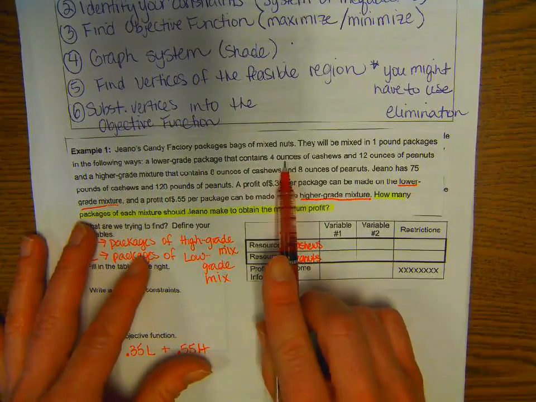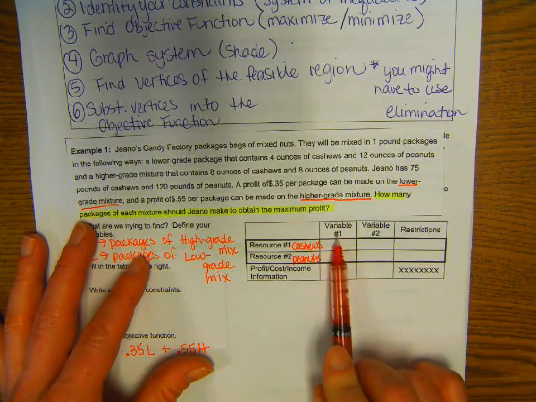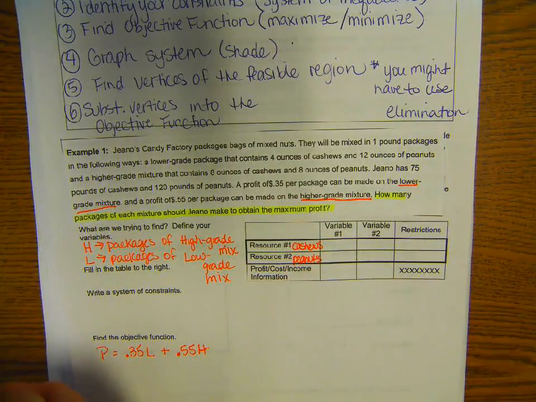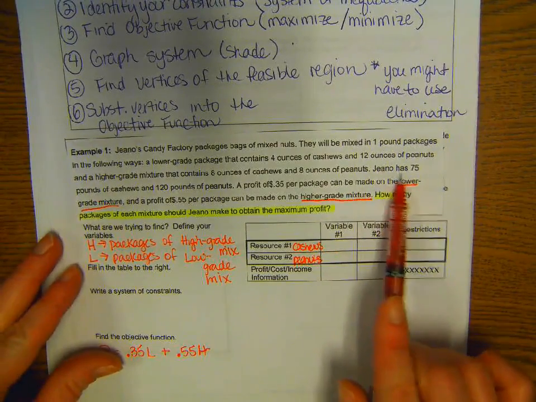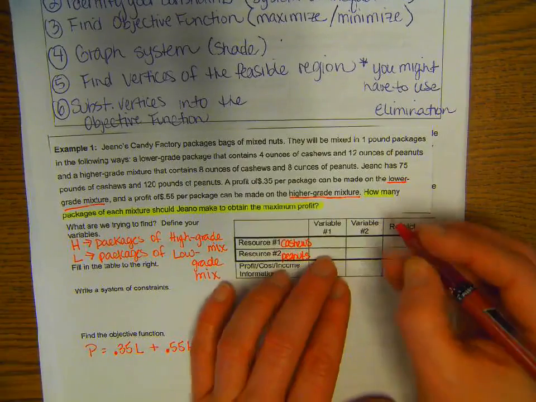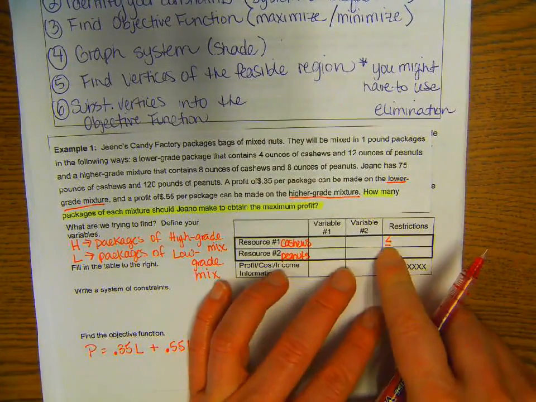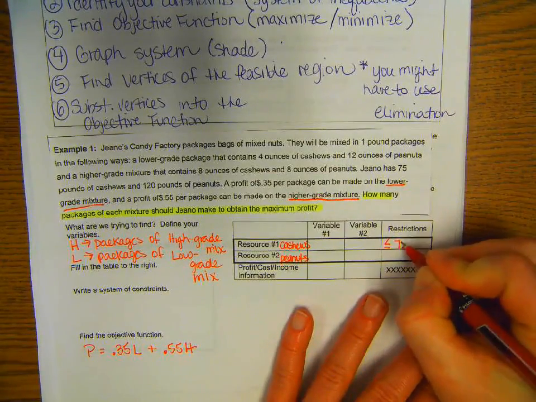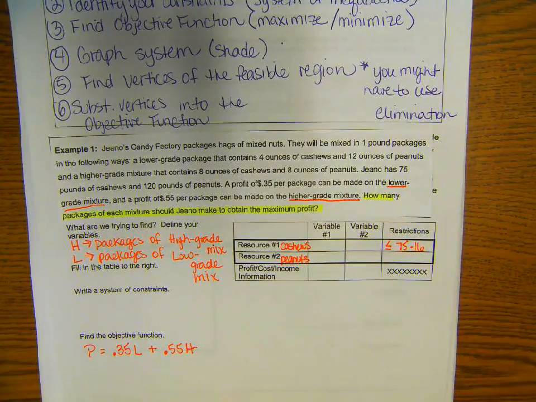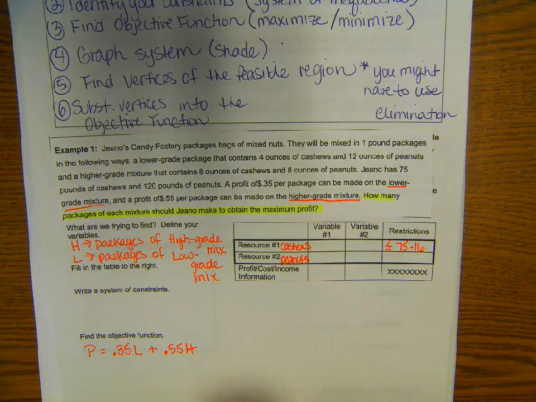In the low grade package, it's 4 ounces. In a second, I'm going to put that with the L, okay? But are you told total how many pounds of cashews you have? Gino has 75 pounds of cashews. So on the restriction here, he has less than or equal to 75 pounds. And I'm actually going to multiply that by 16. Does anybody know why? Okay, I'll let that sink in.